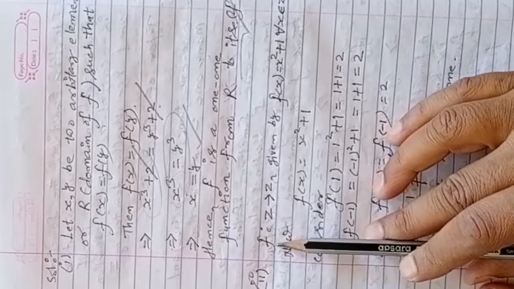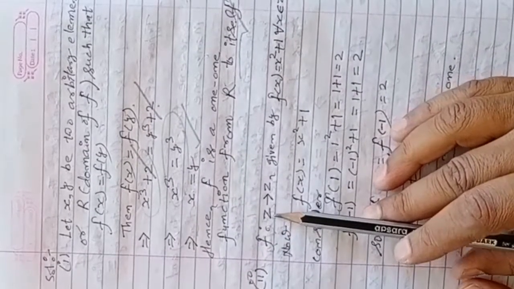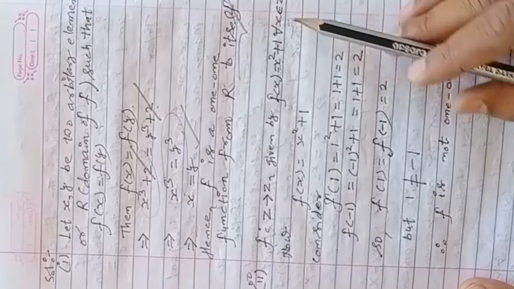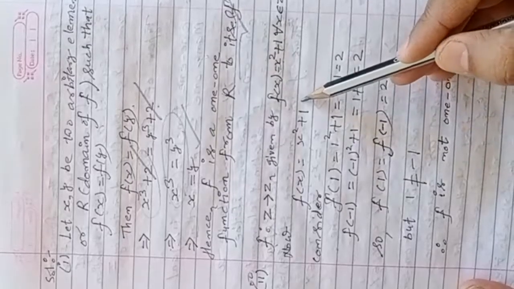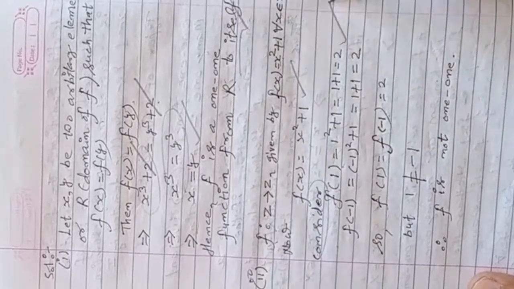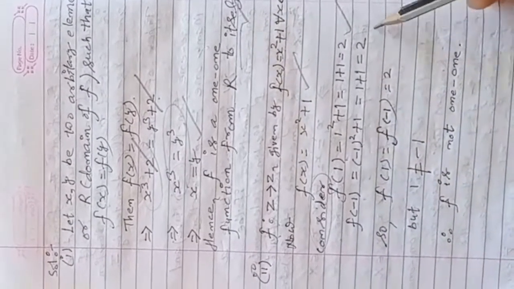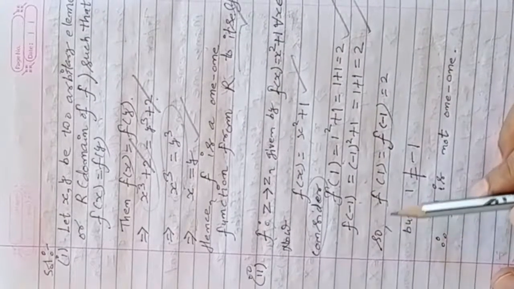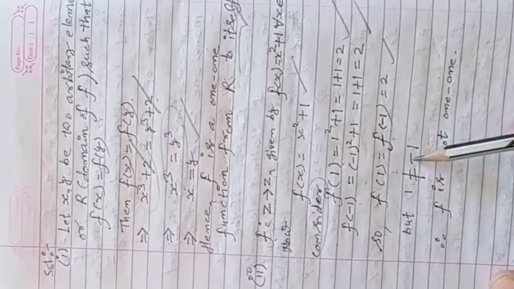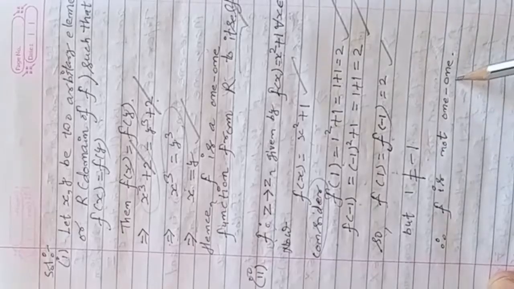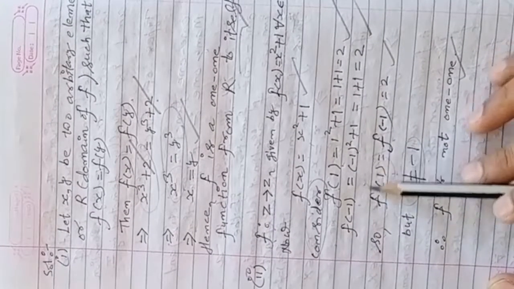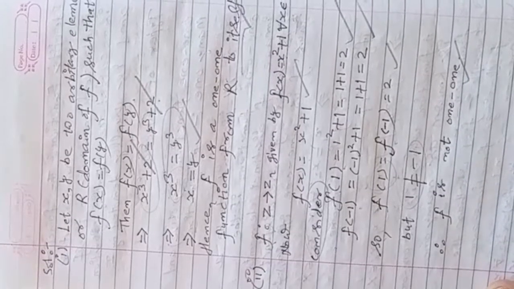Now, the second equation. We have f such that Z related to Z given by f(x) = x² + 1 for all x belongs to Z. Now f(x) = x² + 1, so we will put some values. f(1), we are finding, is coming 2. f(-1) we are finding is also coming 2. So f(1) = f(-1) = 2, but 1 is not equal to -1. So f is not one-one, because for a one-one function this value of x should be different every time.